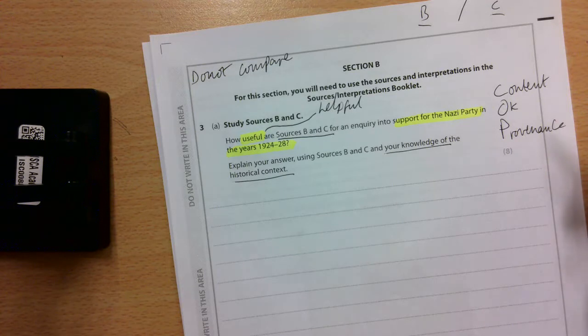It's up to us to try and decide whether these sources are genuine, whether they're telling the truth. Should we trust them fully? Is there any information that they're leaving out? It's that kind of thing.